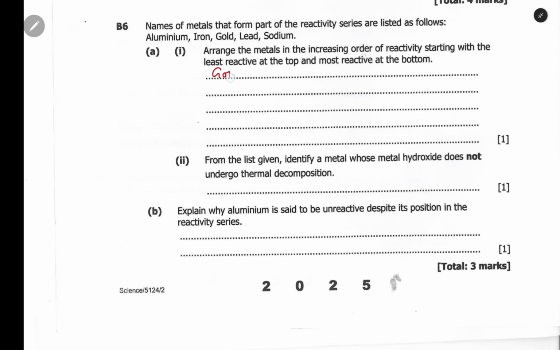So you start with gold as the least reactive, followed by lead, then iron, then aluminium, then the most reactive is sodium. I guess you know this topic very well, but very soon I'll put up a lesson just on this particular part. So be expectant.